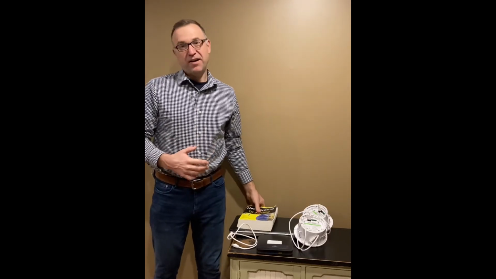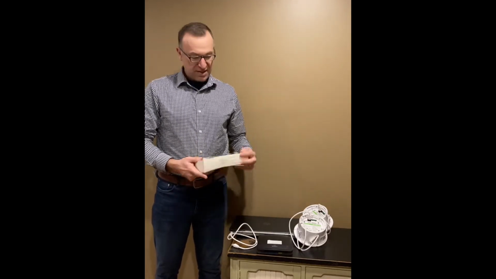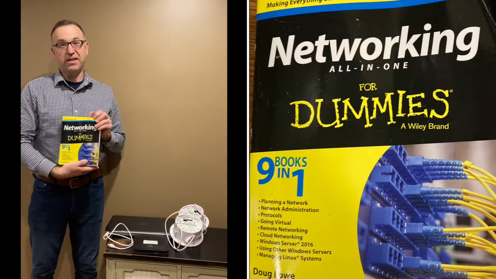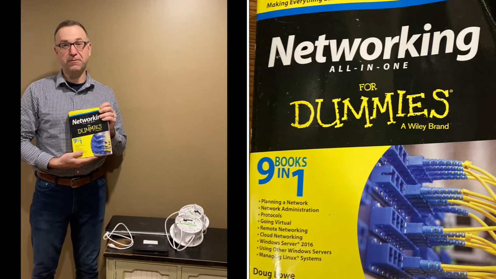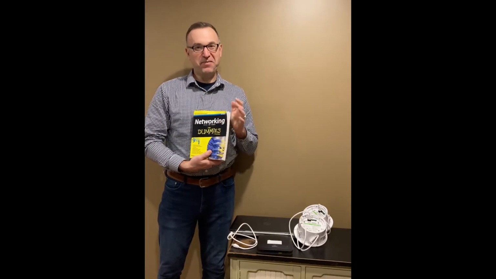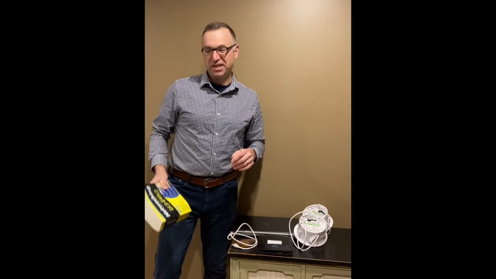Before I do that, I've learned on job sites, this is a great reference that I've used to really get into details. It's a big book. It's Networking for Dummies by Douglas Lowe. 800 pages. I'm going to cover things quickly, not everything that's in there.